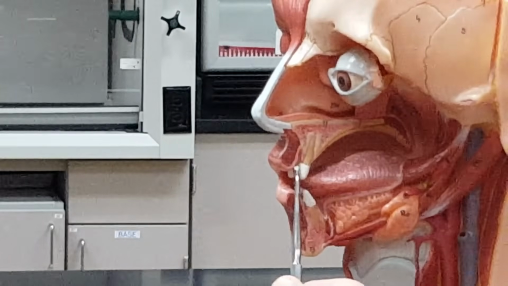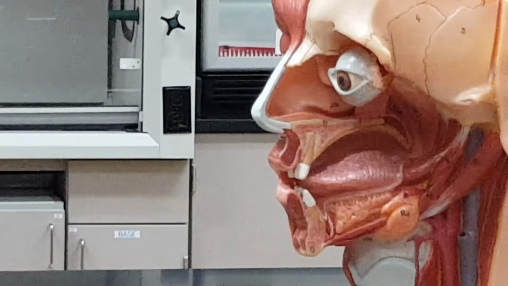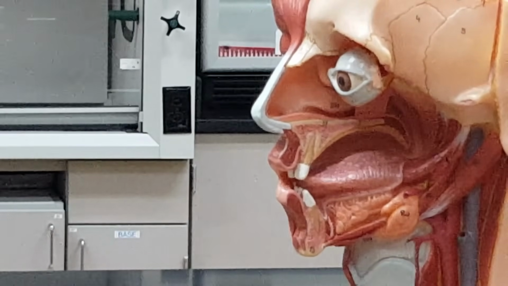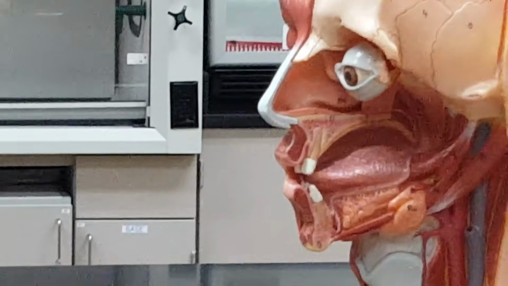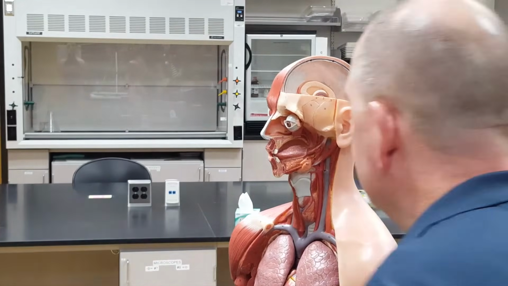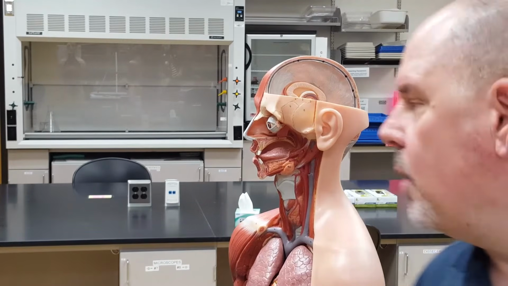This is the vestibule right here between the teeth and the lips. It is the place where you would stick in a chaw. For those of you who might know what a chaw is, which is a wad of chewing tobacco, provided you don't care about stinky breath, oral cancer, bad teeth, and so on.